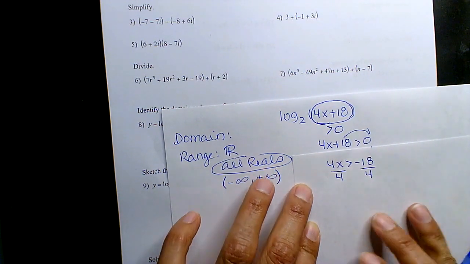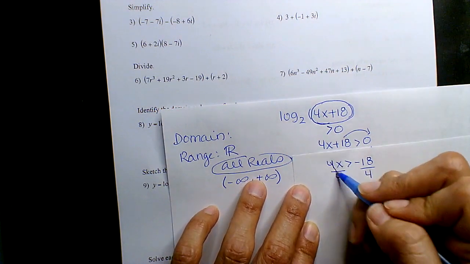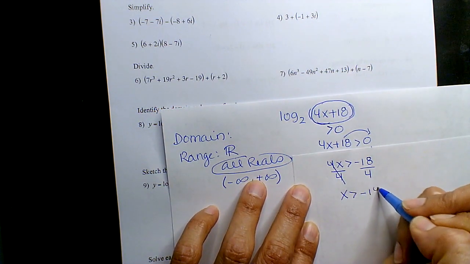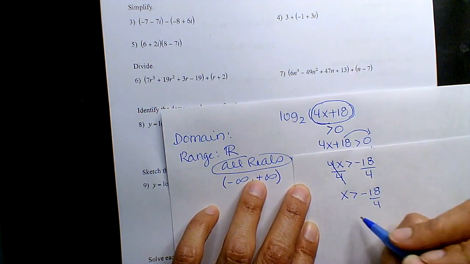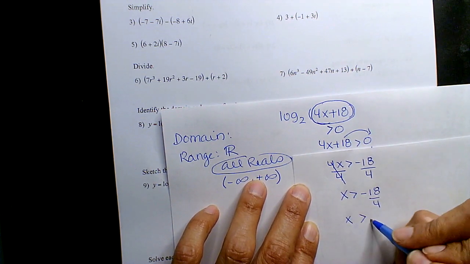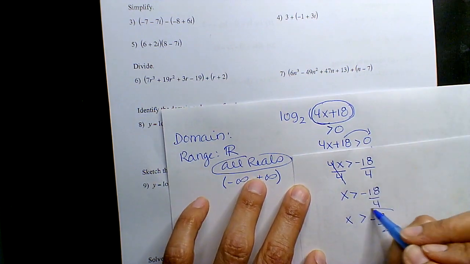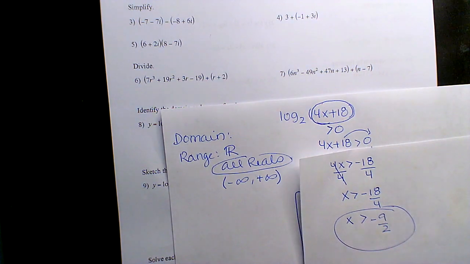So it's just a two-step inequality. And so you get negative 18 fourths, or negative 9 halves. And so that's your domain. X is greater than negative 9 halves. It can't be equal to that because that's the asymptote.